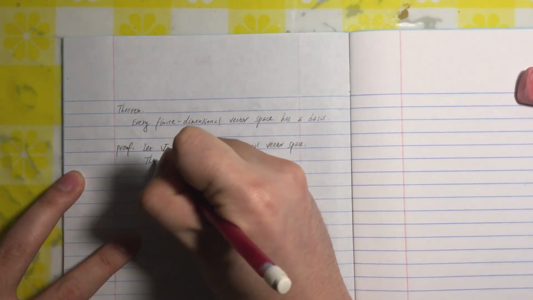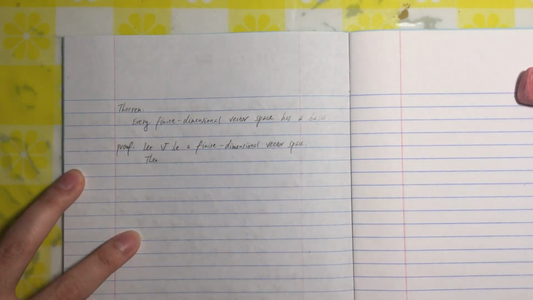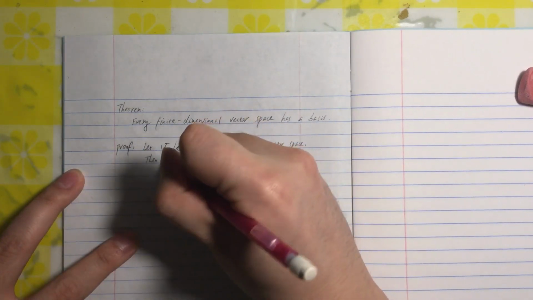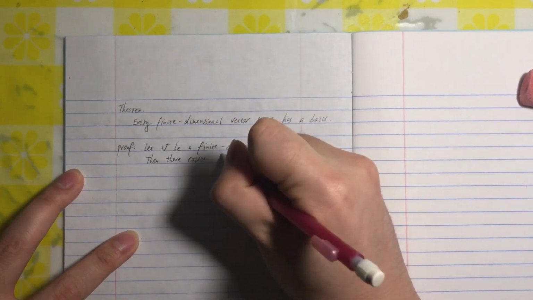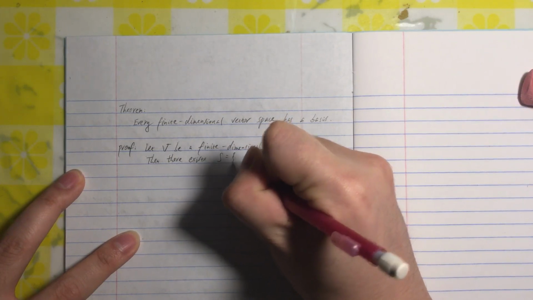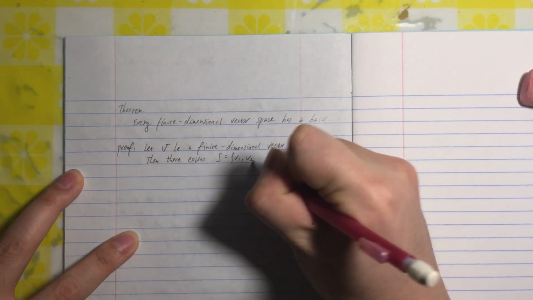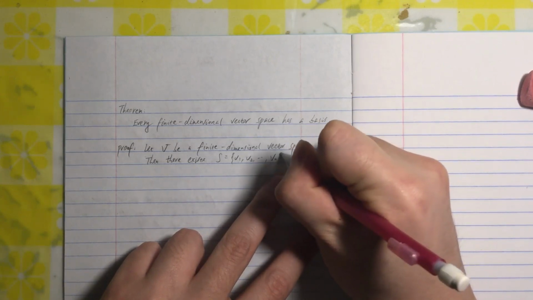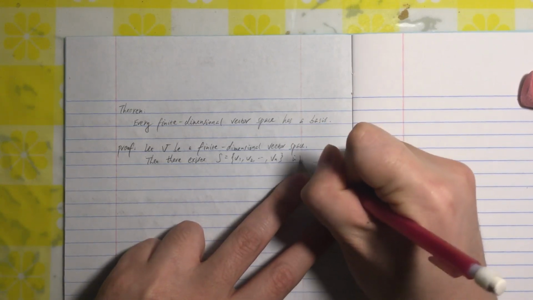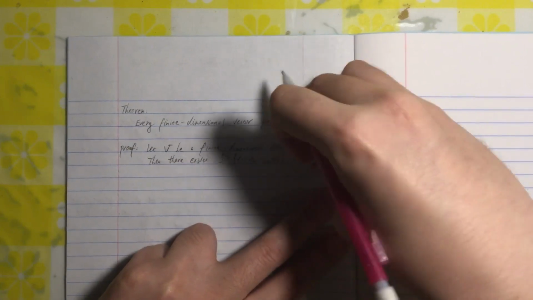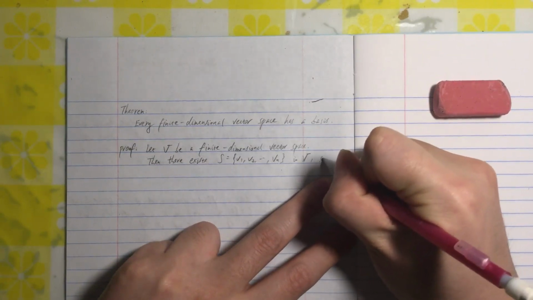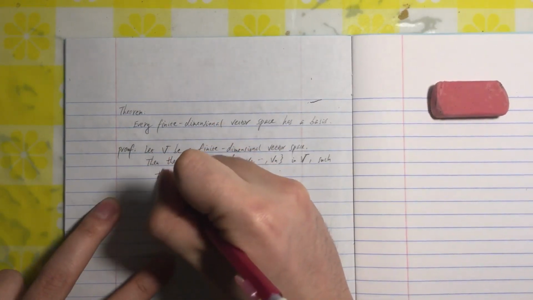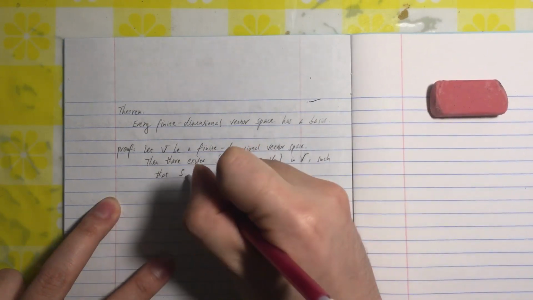Then, by definition of finite dimension, there exists a finite subset S = {v1, v2, ..., vn} in V such that S spans V.